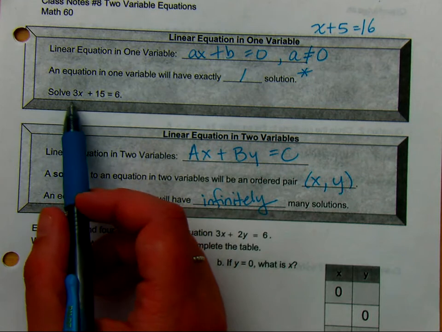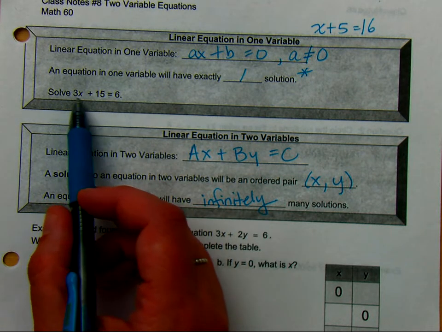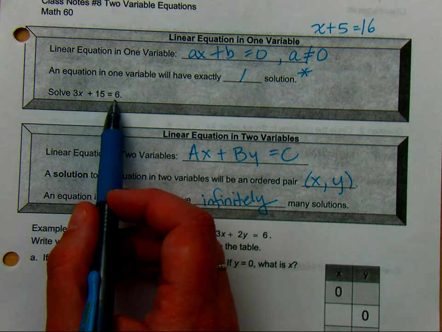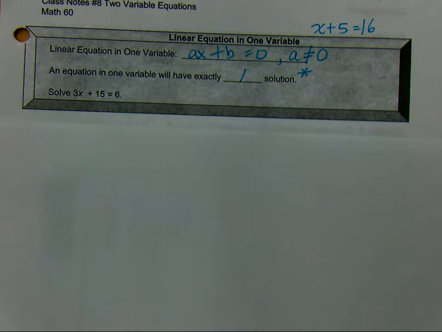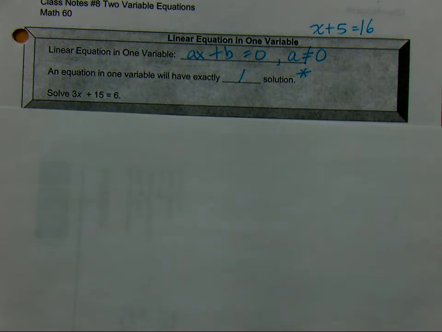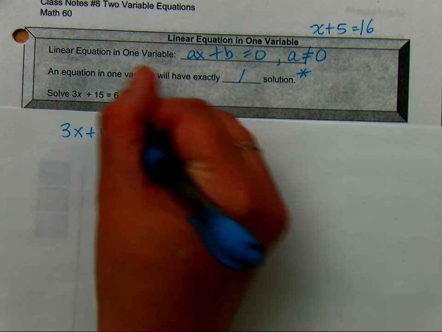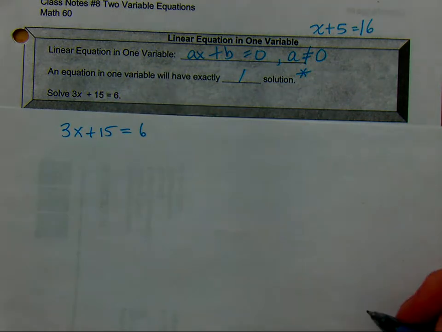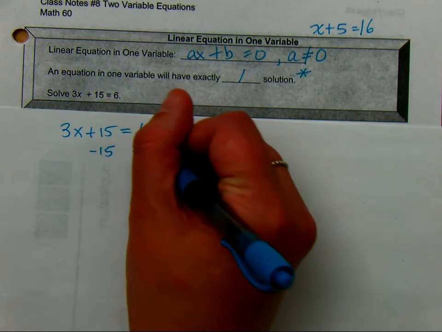But if we were going to solve this equation for x, what would you do first if you had 3x plus 15 equals 6? Take a moment and try and solve that, and then we'll discuss your solutions. So I'm going to give myself a little more space. And what did you do first? Okay, you subtract 15 from both sides.